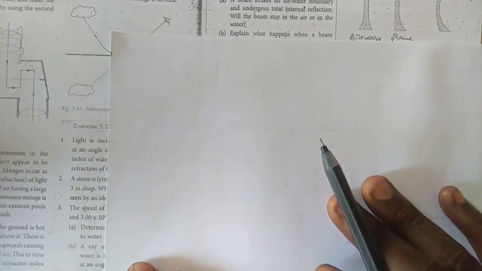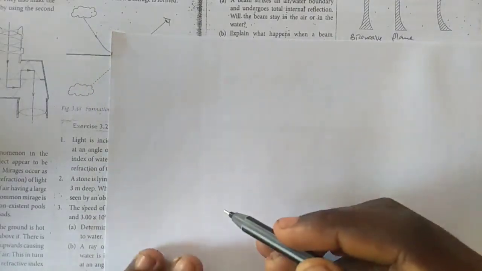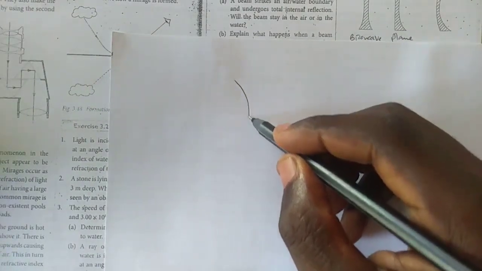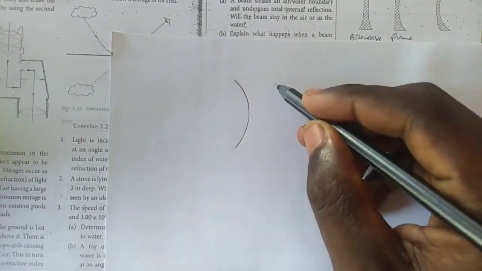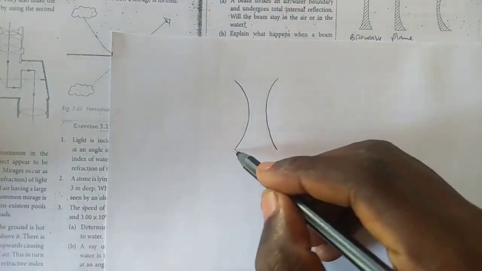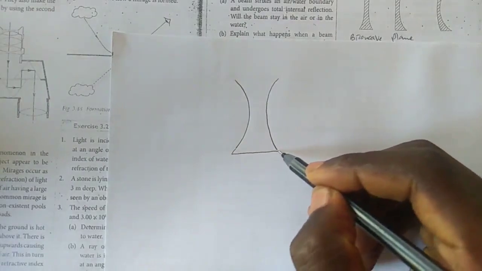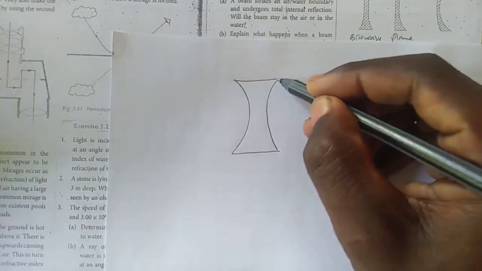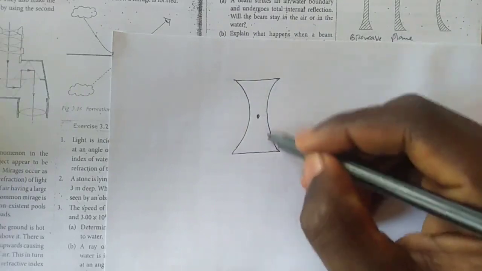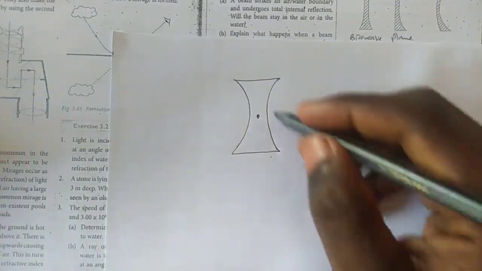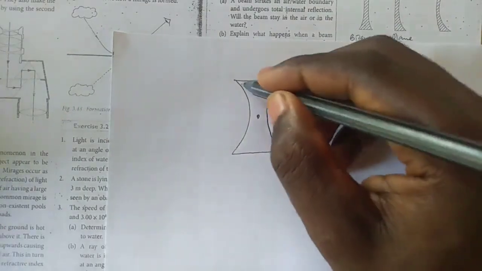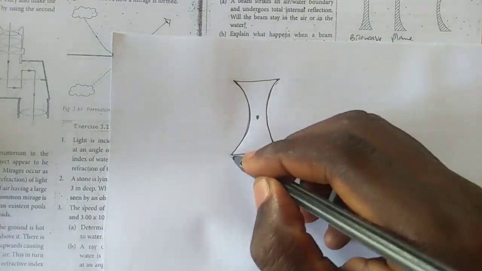To discuss the concave lens. Concave lens yenyewe inakuwa iko hivi, halafu inakuwa iko hivi, unaona? So on the edges kunakuwa kuko wide kuliko at the center hapa. On the edges huku pembeni kunakuwa kuko wide kuliko hapa katikati. Hii inaitwa concave lens, manake huku ina concave surface iliyobonyea ndani na huku ina concave surface iliyobonyea ndani.